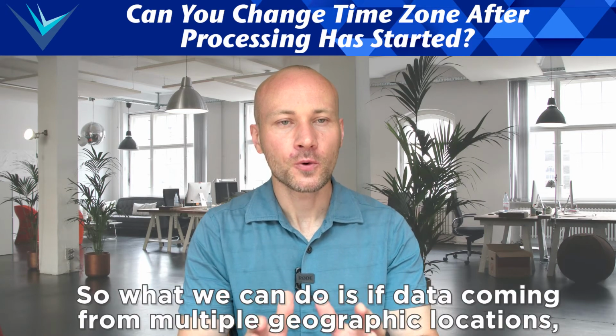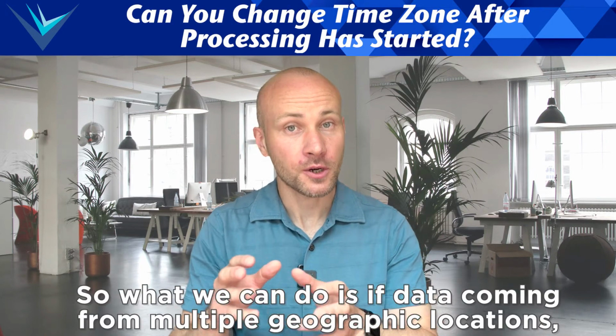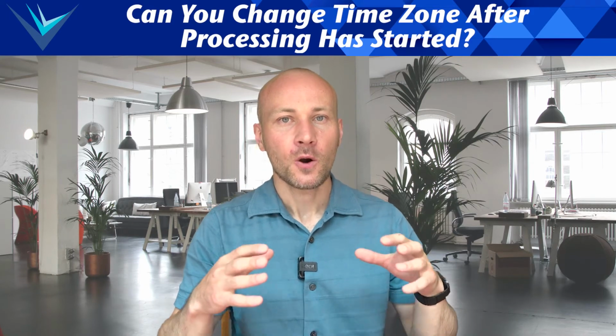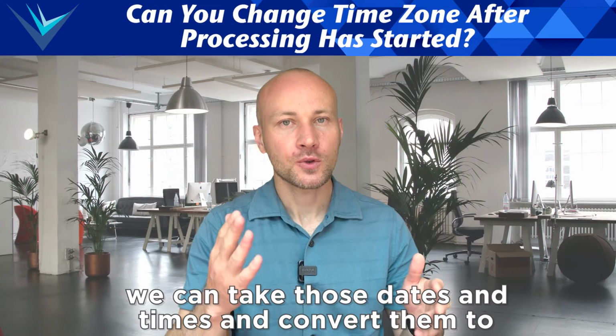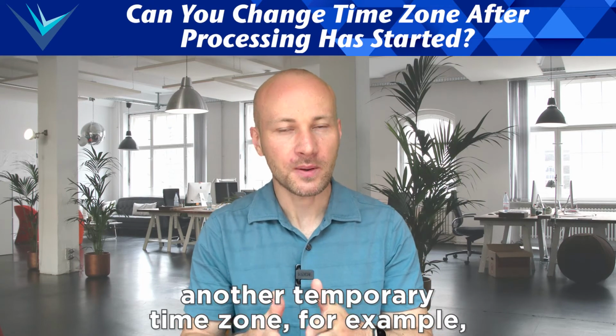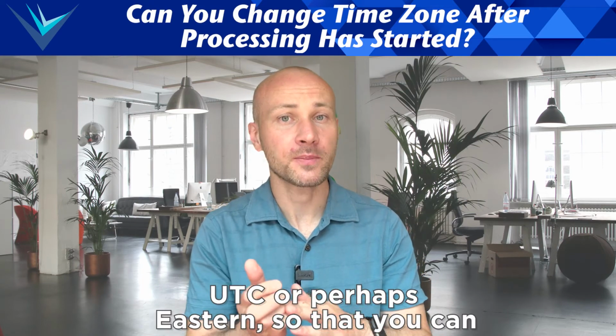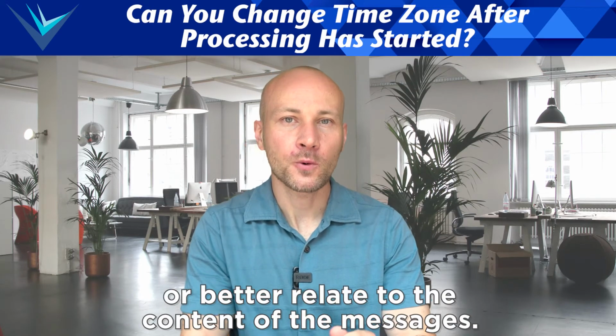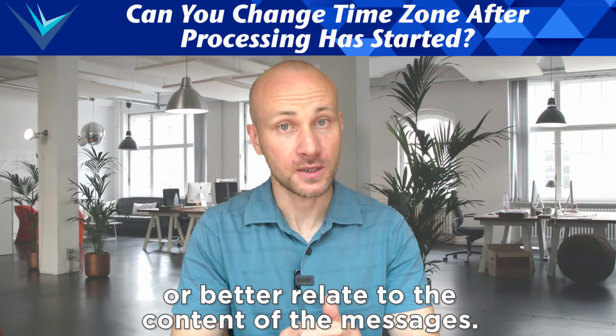So what we can do is, if data is coming from multiple geographic locations and has been processed in their respective time zones, we can take those dates and times and convert them to another temporary time zone, for example, UTC or perhaps Eastern, so that you can sort your documents chronologically or better relate to the content of the messages.